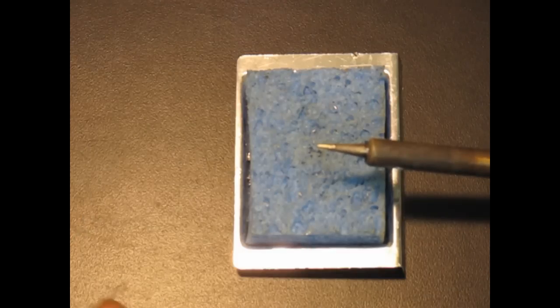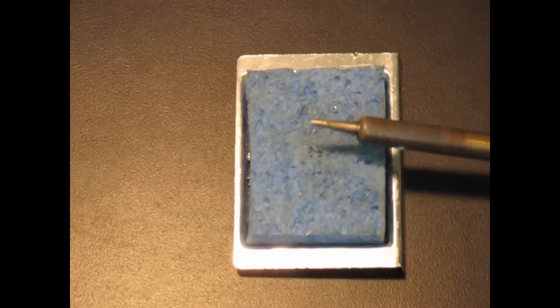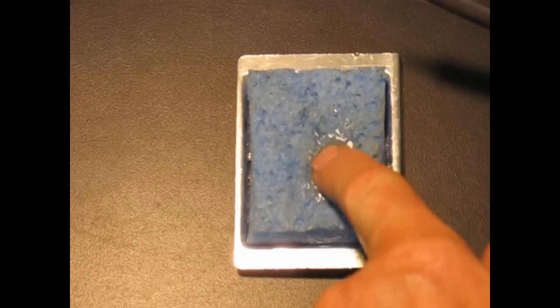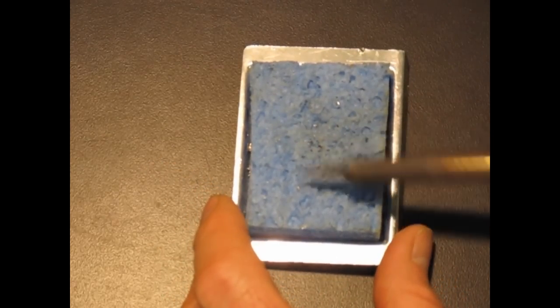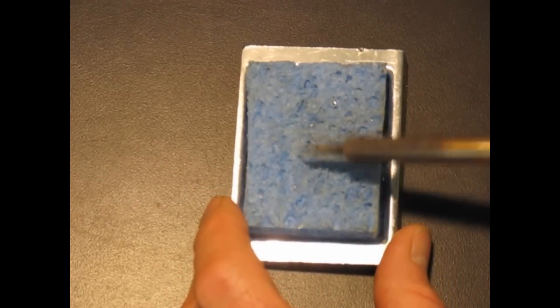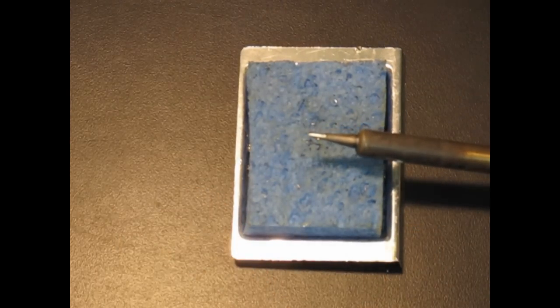Alright, before you do any soldering, you want to make sure that your iron is clean. You want a nice silver tip. So you're going to get yourself a nice wet sponge, and after the iron's heated up, you want to wipe it off a little bit, and take a look and make sure it has a nice silver tint on it.